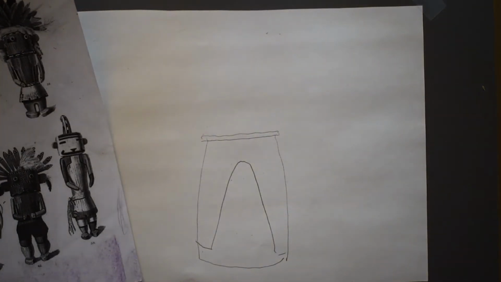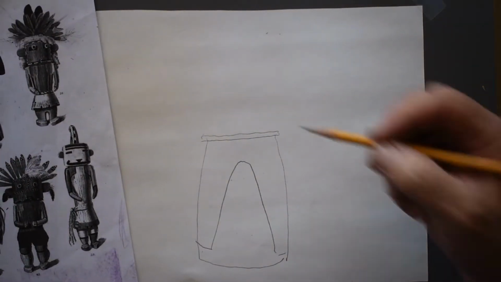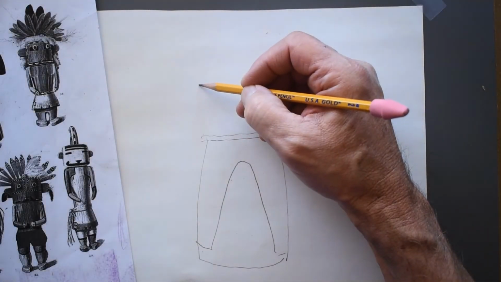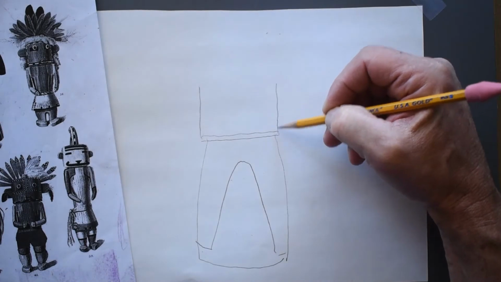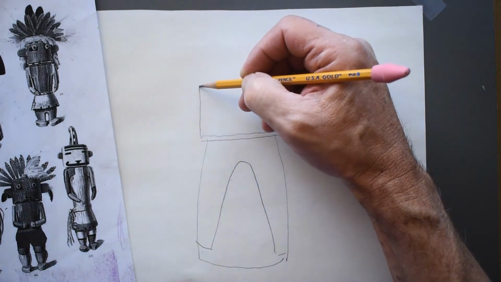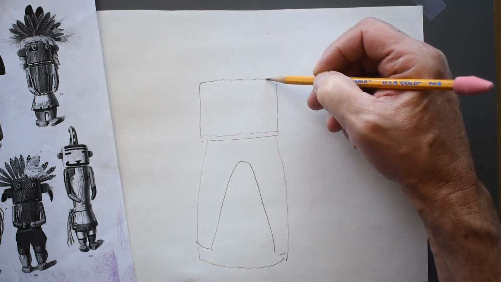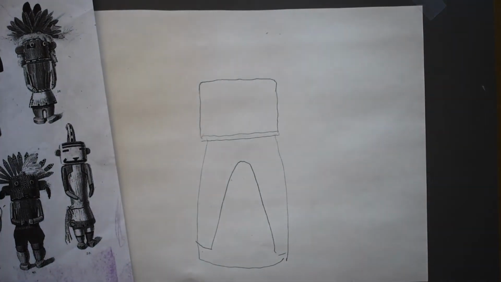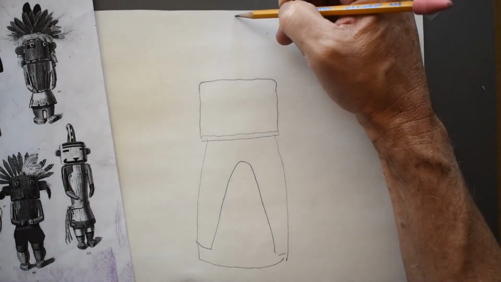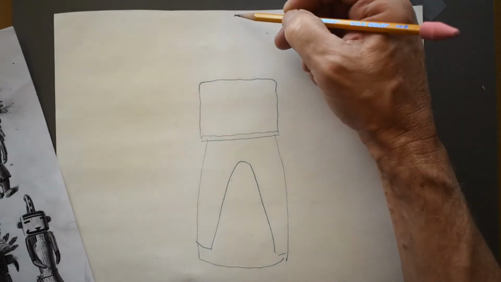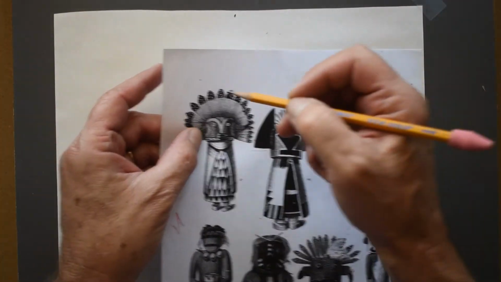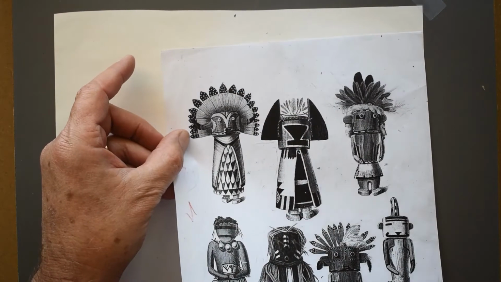Right? Just like that. Now we're going to add a square right here for the head. It's a wide rectangle. It's rounded, the edges are rounded. There we go. Now this is going to be the top of the headdress right there. That dot right there, boys and girls, is that right there. Okay?